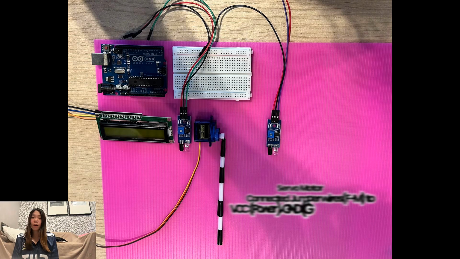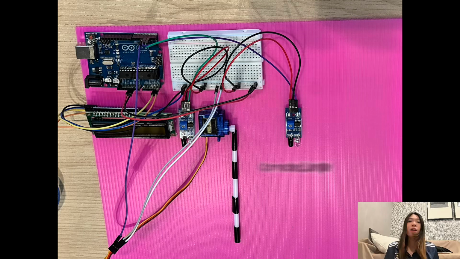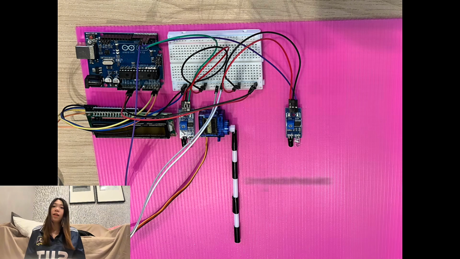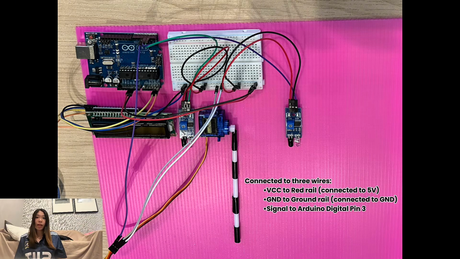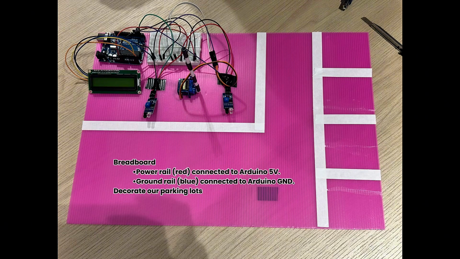Next is the servo motor. We first connected jumper wires female to male to VCC, GND, and out, which is the signal. Then we connected jumper wires male to male to the servo motor. VCC is connected to 5V and GND to the ground on the breadboard. Lastly, we connected the signal to Arduino digital pin number 3. Then we connect both grounds and 5V from the breadboard to the Arduino and decorate our parking lot.